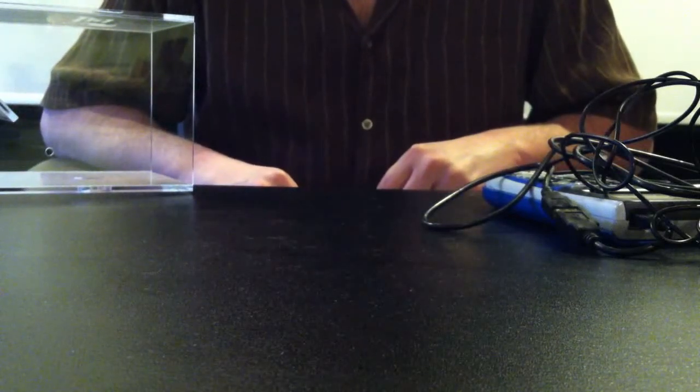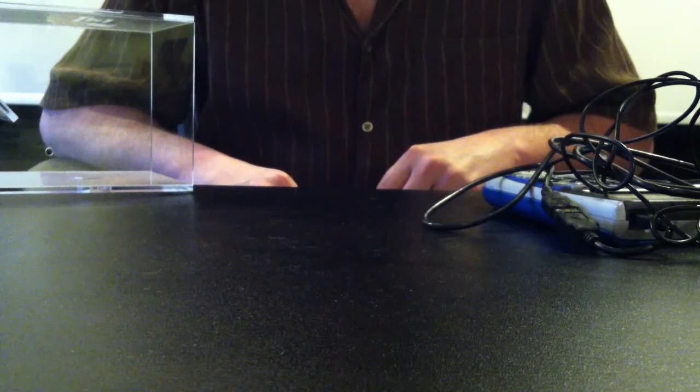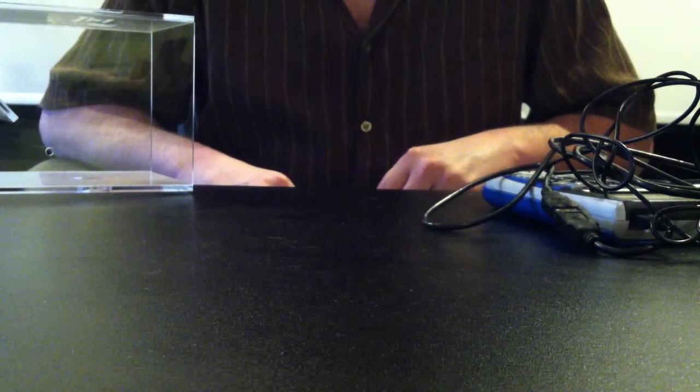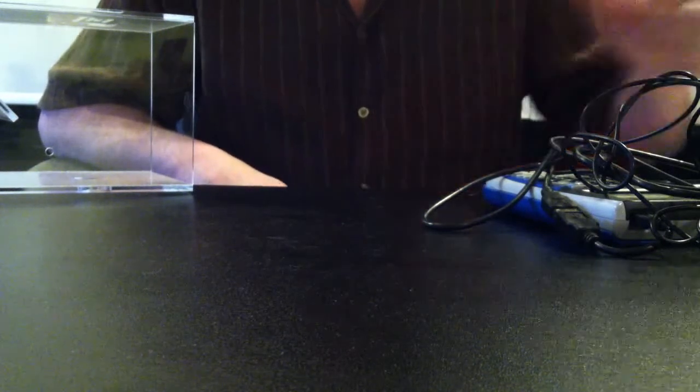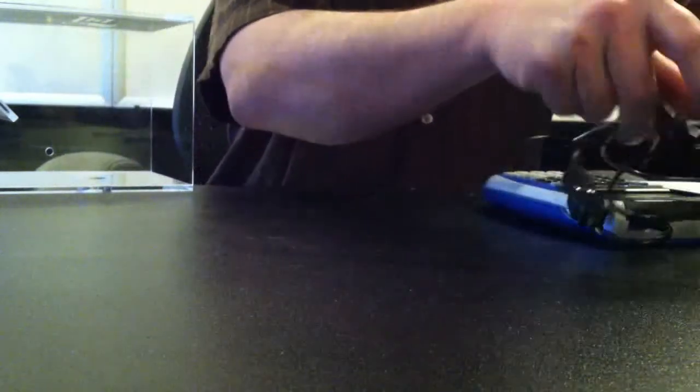Okay, in this experiment you're going to measure the force against a flat plate. It's going to be very, very similar to when you measured the force of lift, but now we're going to measure the force of drag on a flat plate.